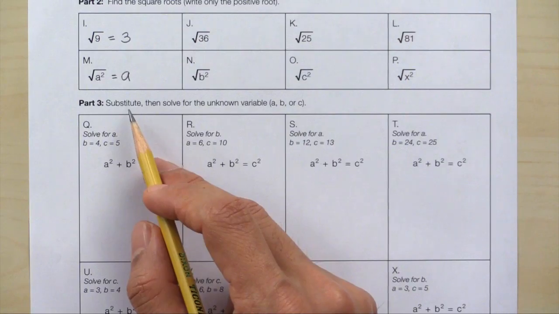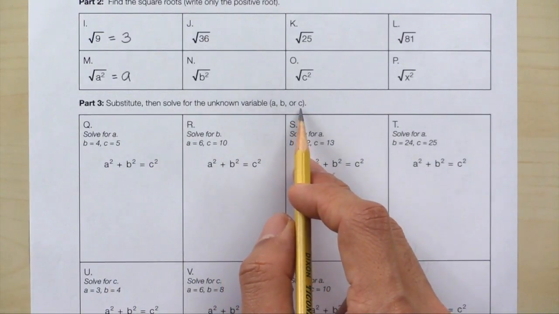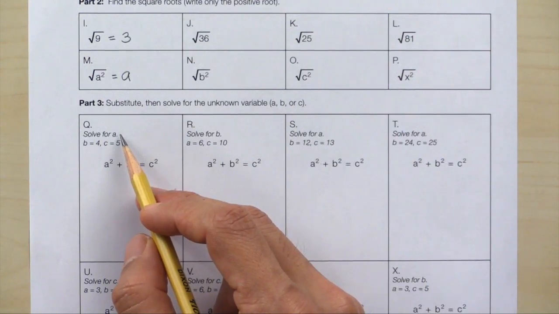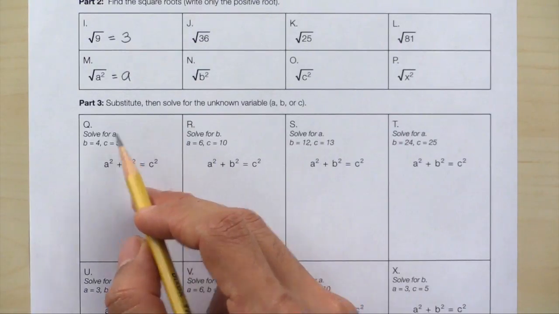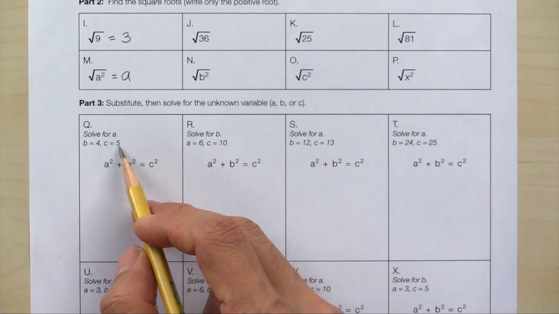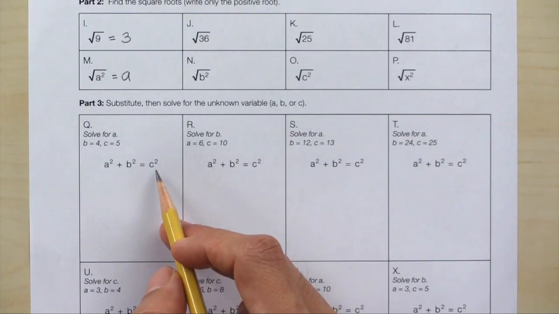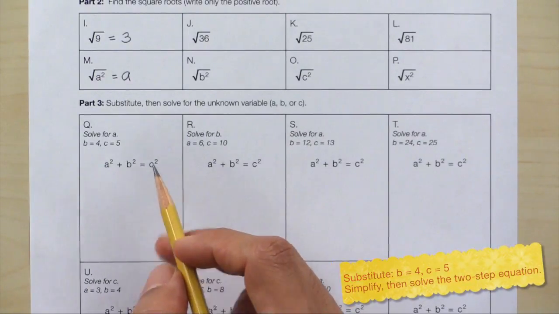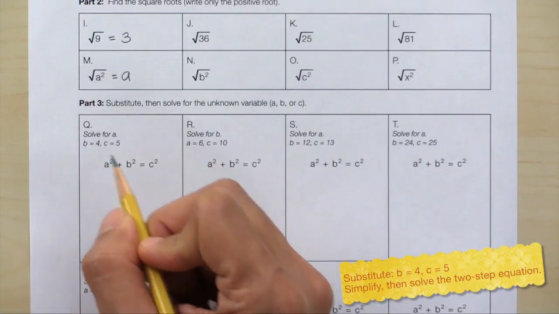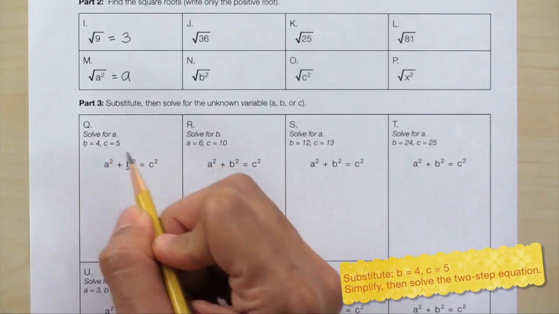Here's part 3. Substitute, then solve for the unknown variable, which will be A, B, or C. First example, box Q. Here it says, solve for A. And notice that B will be equal to 4, and C will be equal to 5. So here we have the equation, A squared plus B squared equals C squared. So let's substitute 4 for B right here, and let's substitute 5 for C right here.